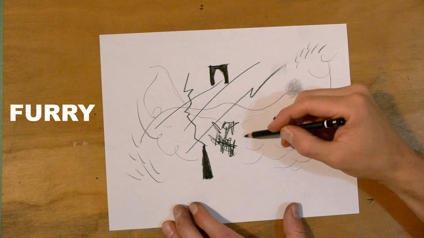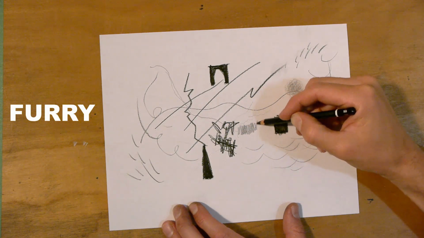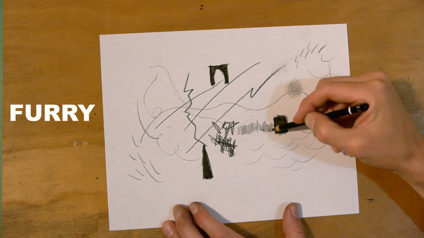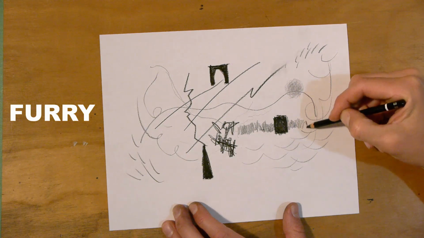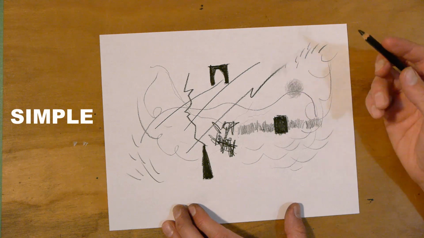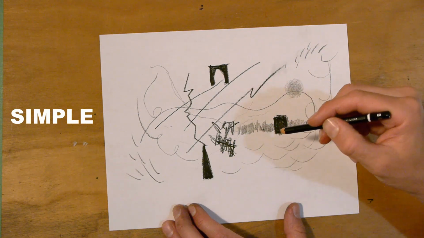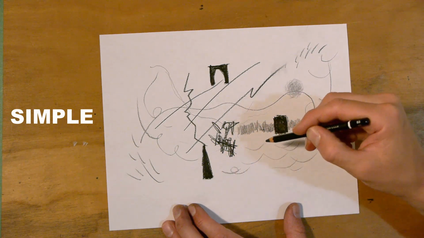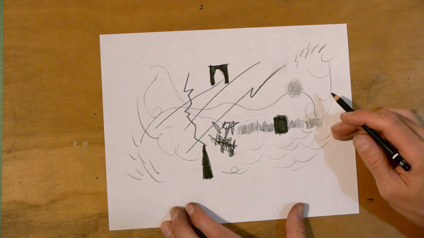Furry. And simple. There we go. It's a simple little shape.